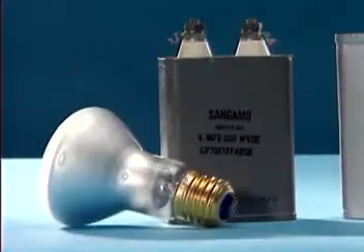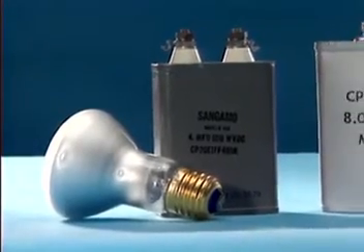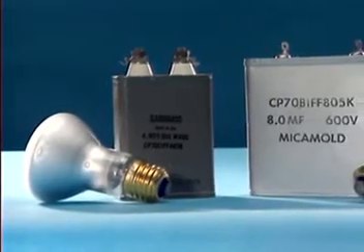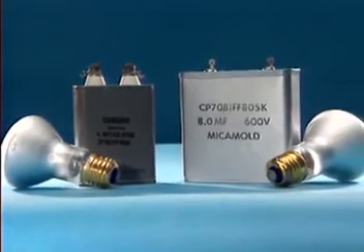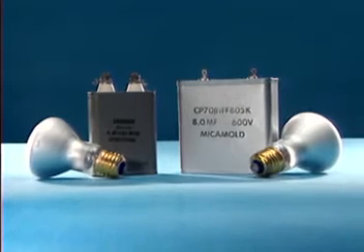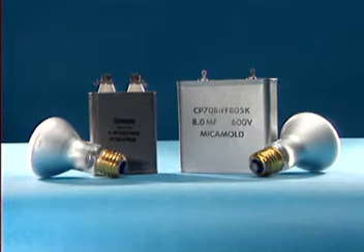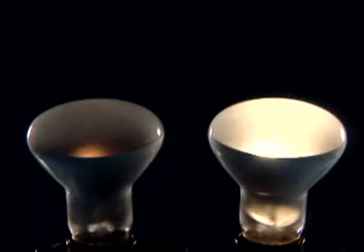One way to demonstrate this is to compare the output of 2 different size capacitors in identical circuits. For example, a 4 microfarad capacitor and an 8 microfarad capacitor are each connected in series with 60-watt light bulbs. Assume that both circuits are connected across a 120-volt, 60 Hz AC source. Notice that both lamps light, but the one on the left, which is connected to the 4 microfarad cap, glows less brightly than the other.